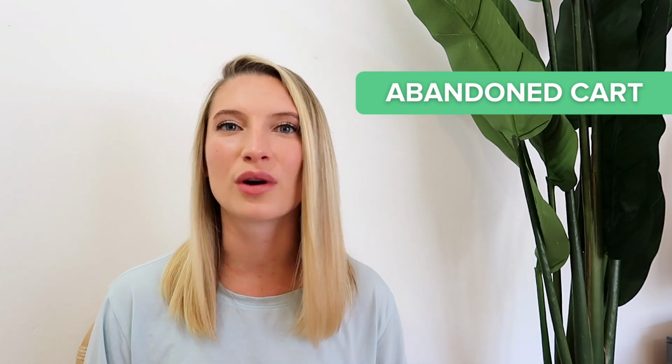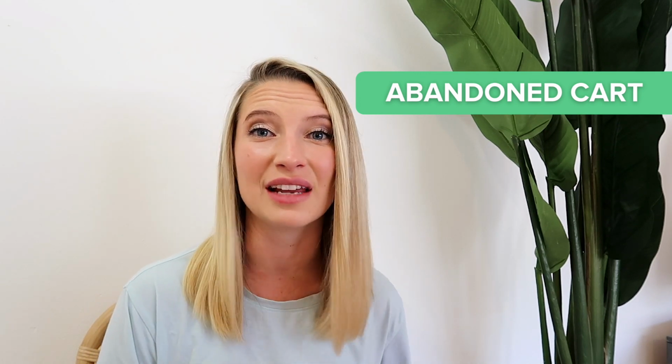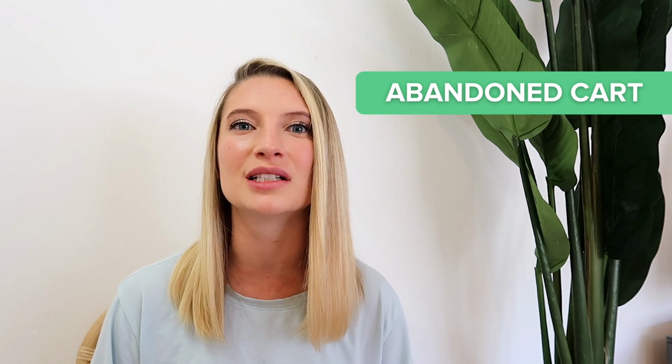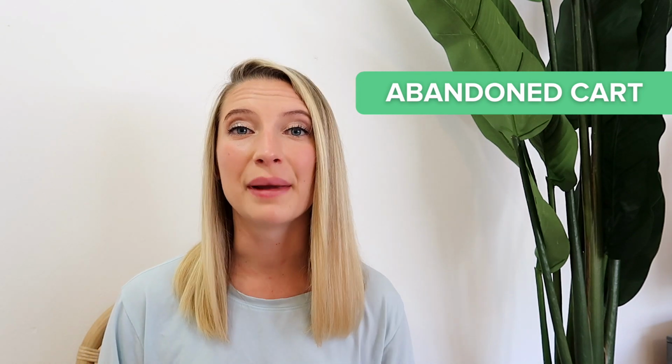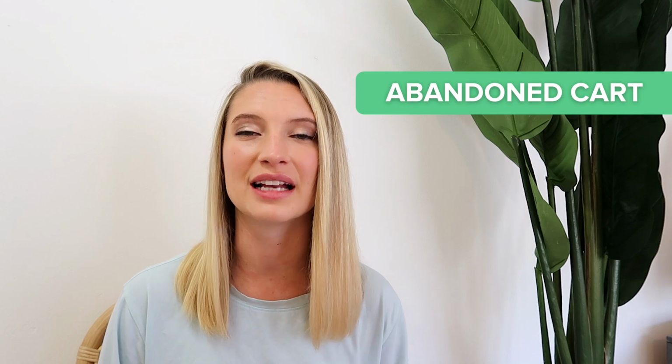So it's not something to worry about or be offended by if someone decides to put something in their cart and then leave your website. But it is a very important metric to keep in mind because we can improve upon it. The abandoned cart metric can tell you a lot about the functionality of your website as well as your branding and marketing.